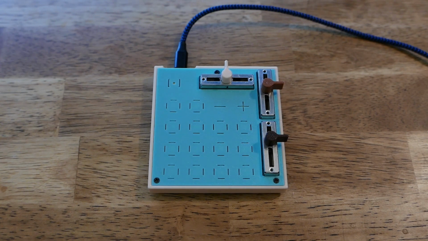So I'm just going to make a really quick video here to show a couple of updates to the little MIDI sliders thing that I've been working on. Mainly just how you can change some of the settings that previously were harder to change.